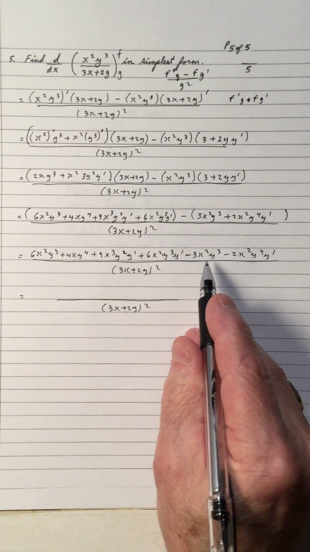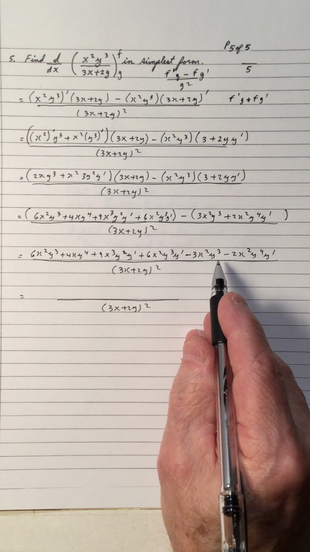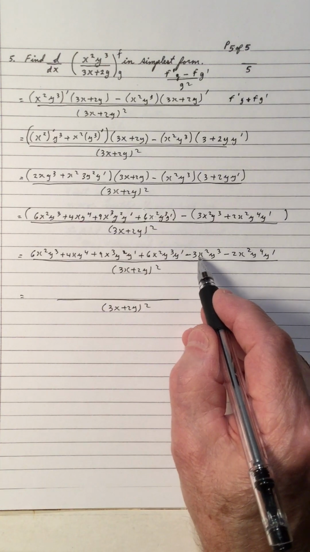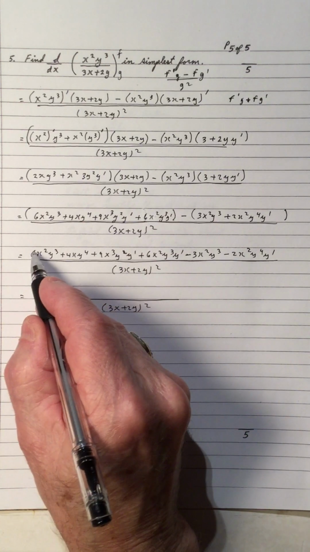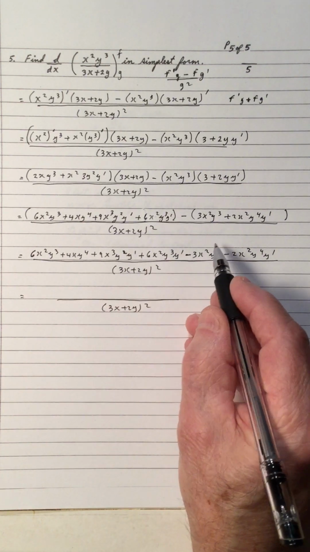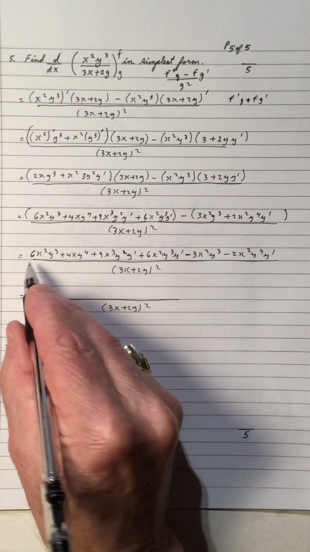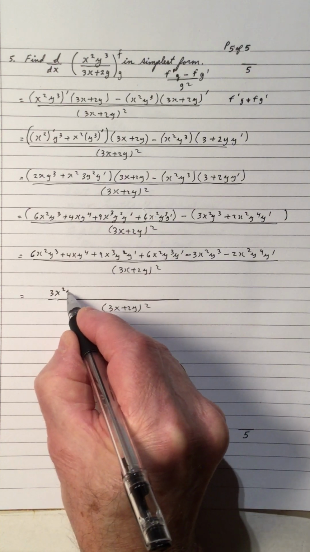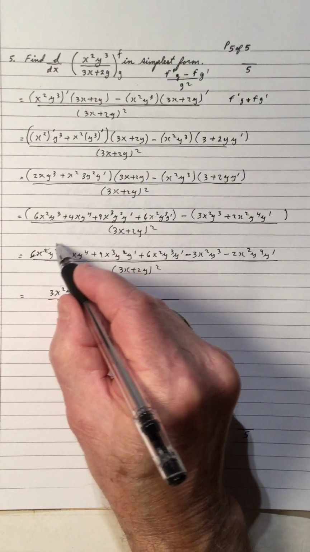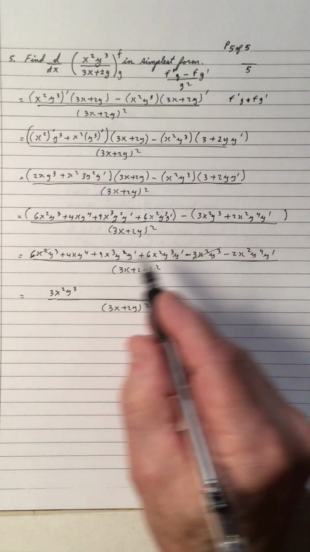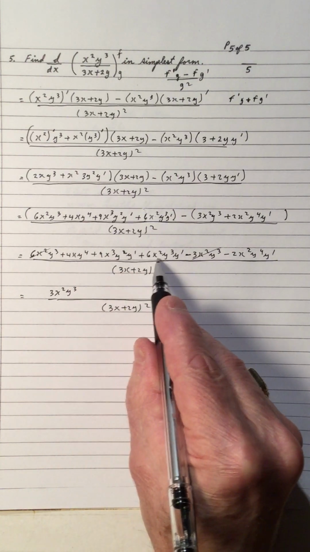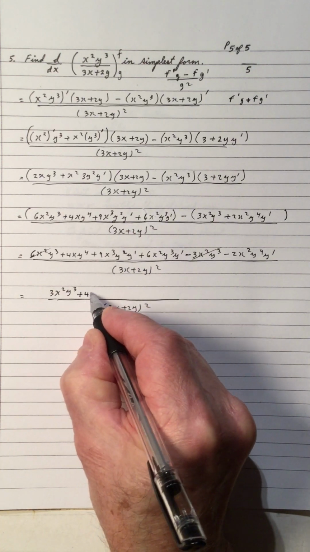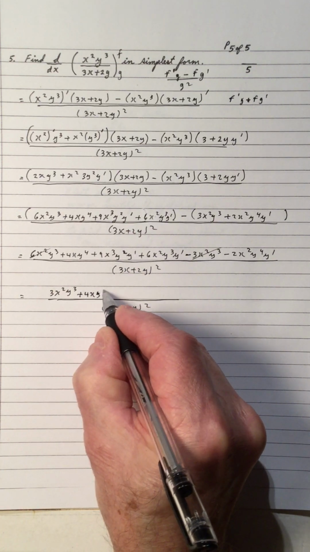Now, because we have all this, do we have any like terms? So x squared y cubed. There's an x squared y cubed here. So this one and this one becomes 6 minus 3 is 3. So we got 3x squared y cubed. I'm just going to rub those out for a second to keep track of them. Do we have any x y to the fourths? No. So it's a plus 4x y to the fourth.